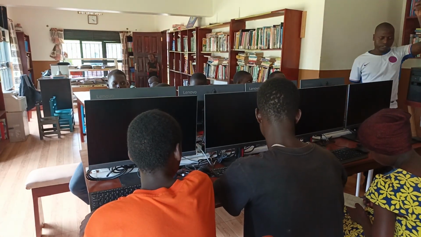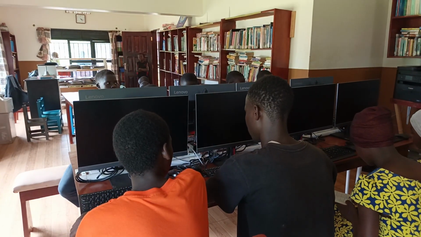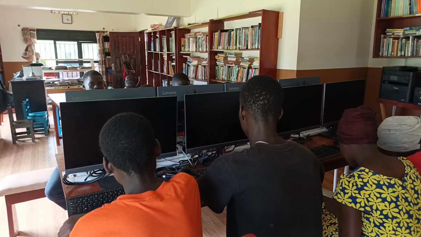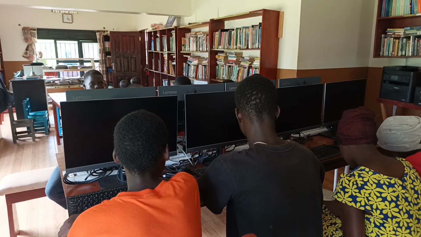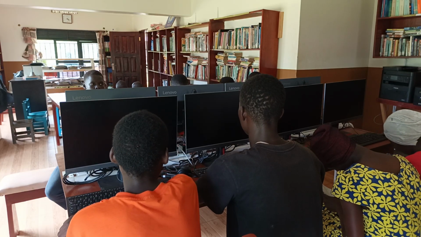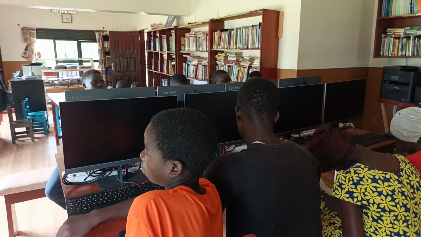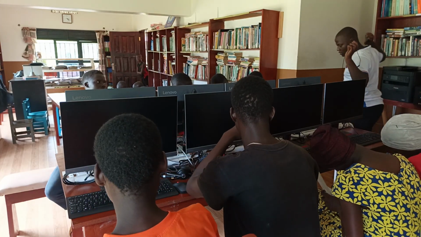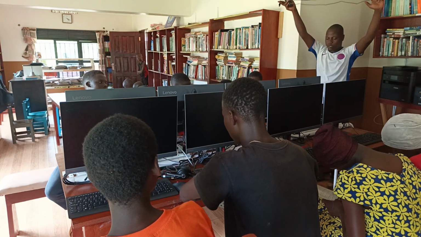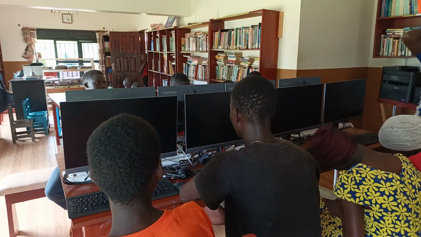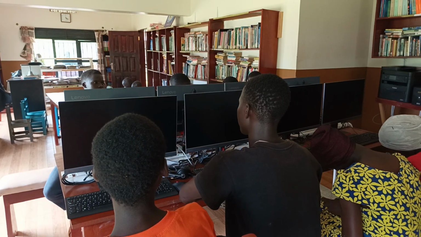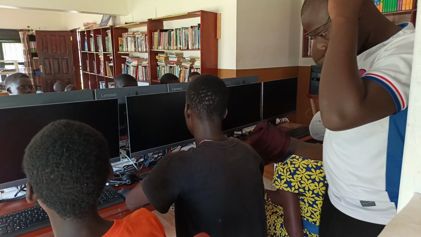The mouse is used for pointing. It is also used for selecting.